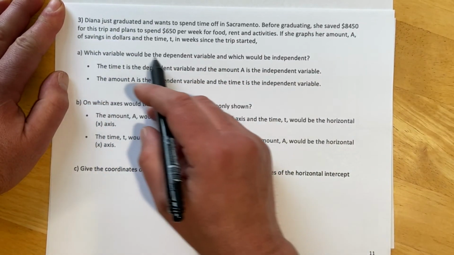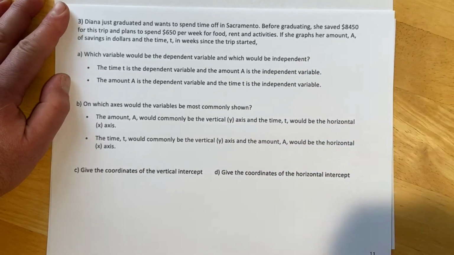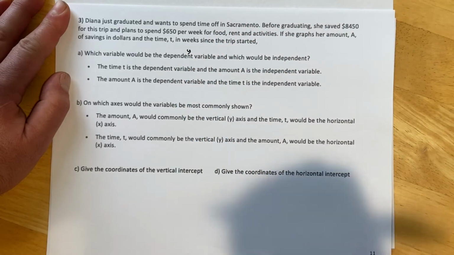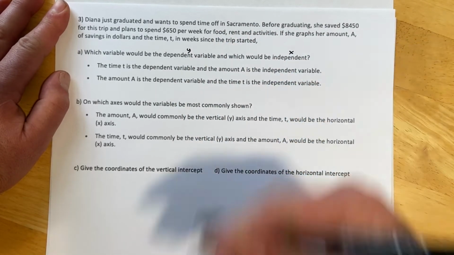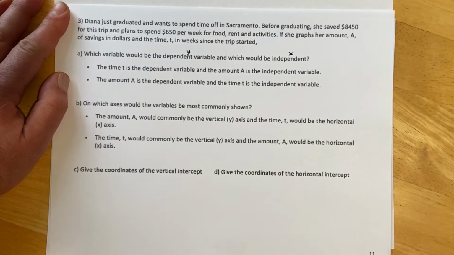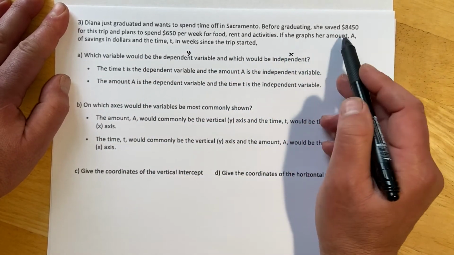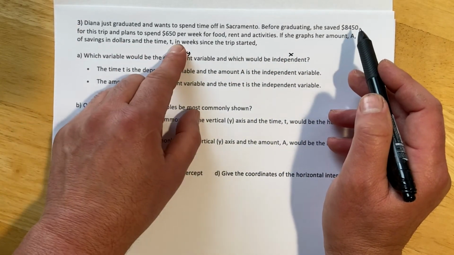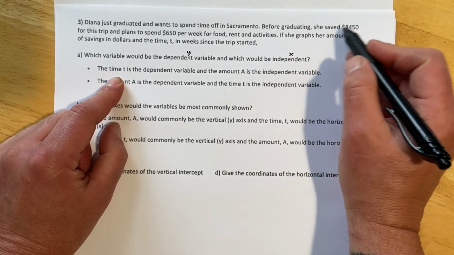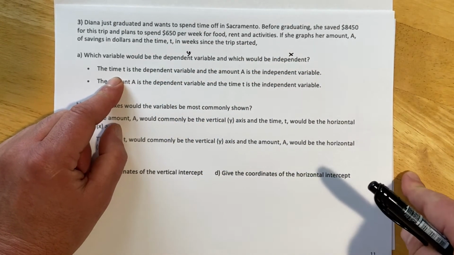So now, which variable would represent the dependent variable and which would represent the independent? Remember we saw back in chapter 1, the dependent variable is kind of like what we would normally think of as y, and the independent variable is what we would normally think of as x. The input is the independent, the output is the dependent. And so she is wanting to find, if she graphs her amount A of savings in dollars and the time in weeks since the trip started, she's going to have this much money, and we're going to figure out how many weeks she can live off of her money.